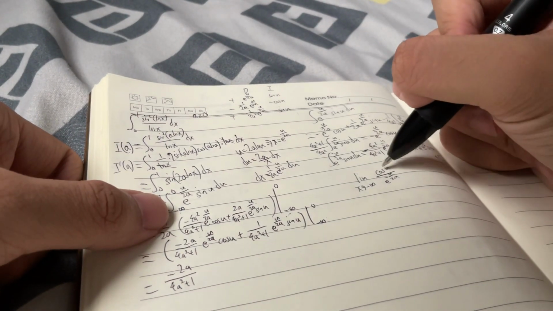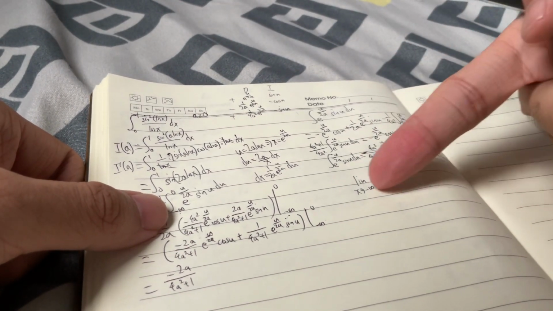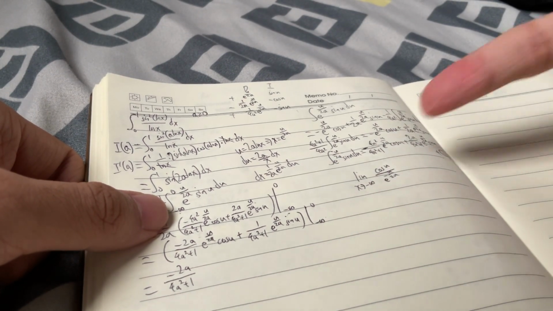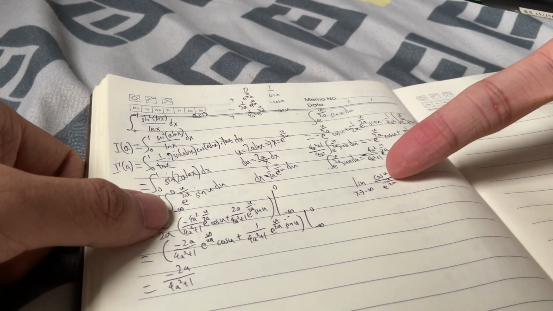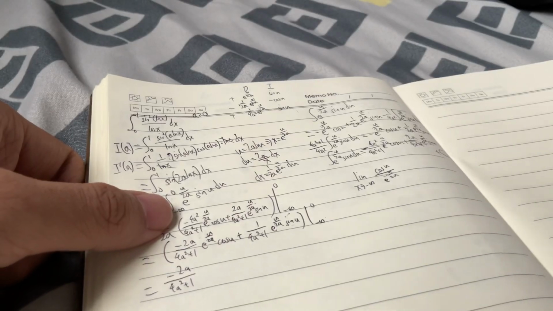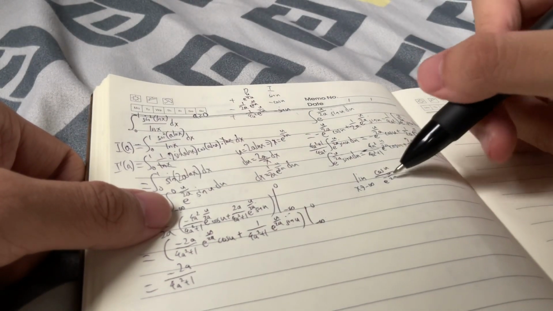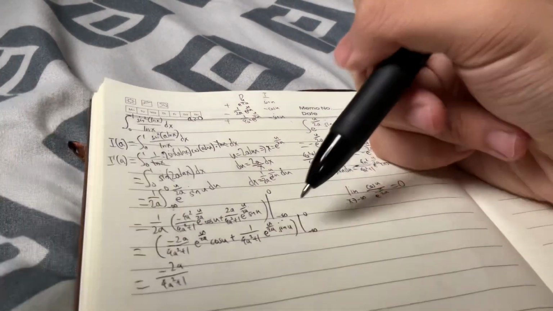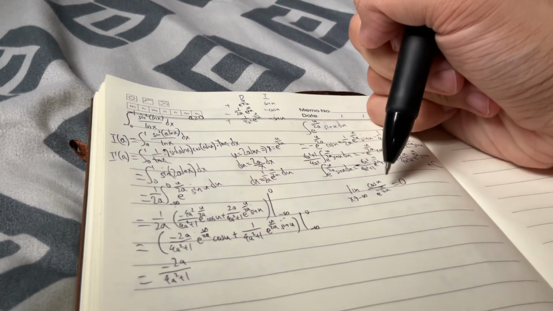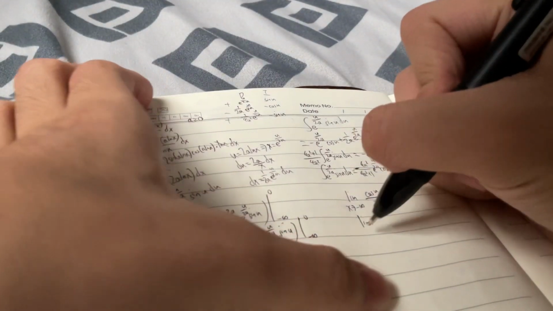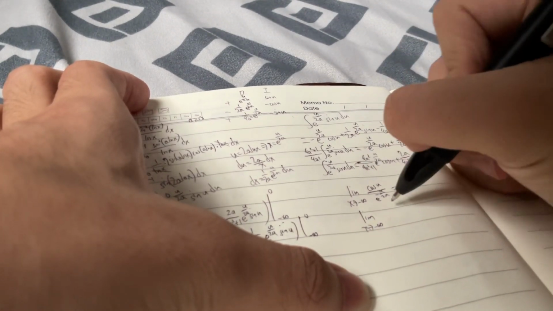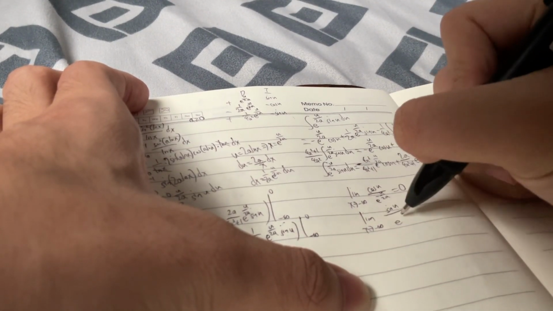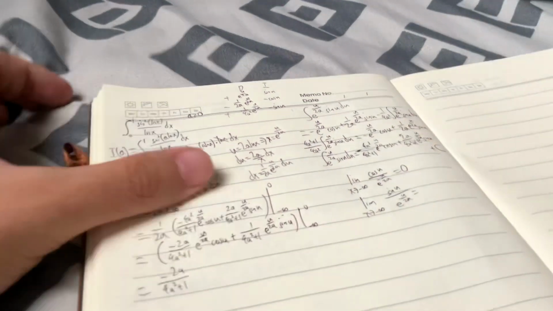When a non-infinity number is divided by infinity, you just get 0. So the situation of sin u is exactly the same: limit as u approaches negative infinity of sin u over e to the power of negative u over 2a.